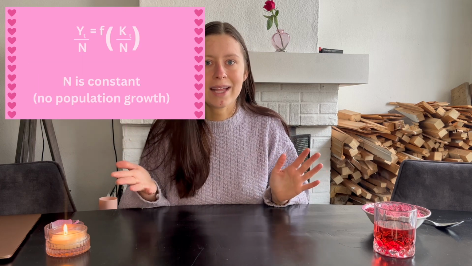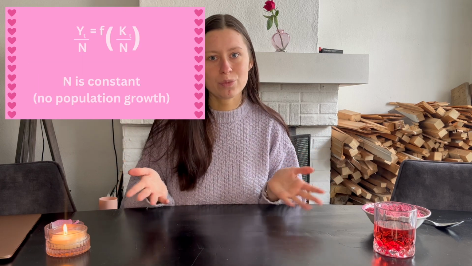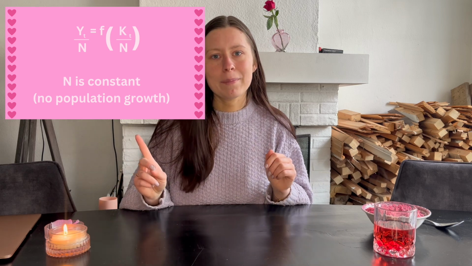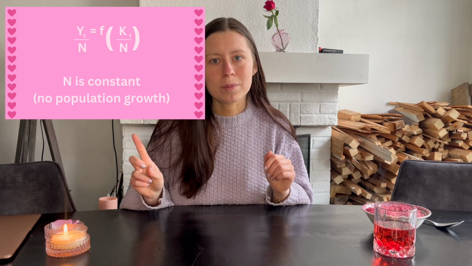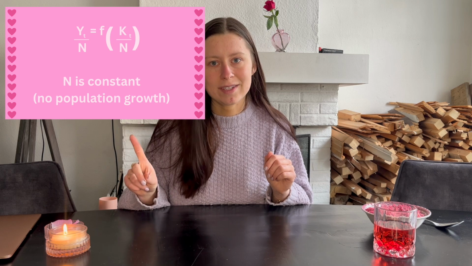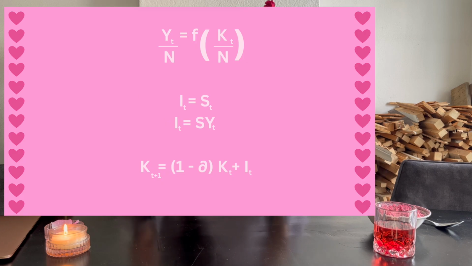So our production function, obviously because n divided by n is just 1, so that cancels, so our new production function would be this. And remember, we're still working in a closed economy, so here your investment equals your savings. Now we're going to look at the evolution of capital stock by bringing in a new variable, which is delta, so that's going to be our depreciation.